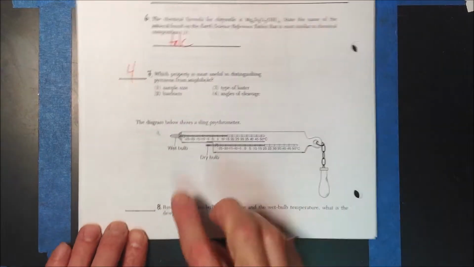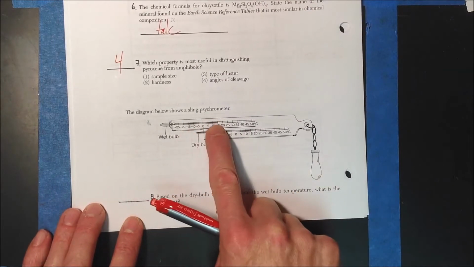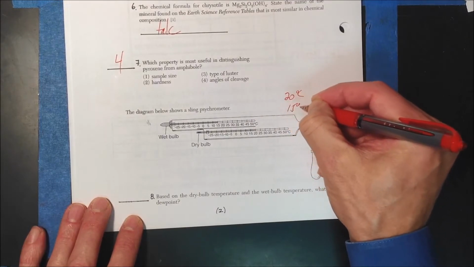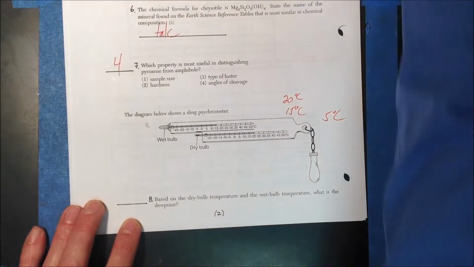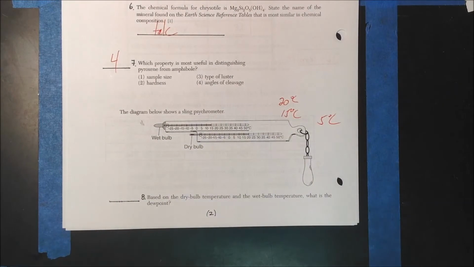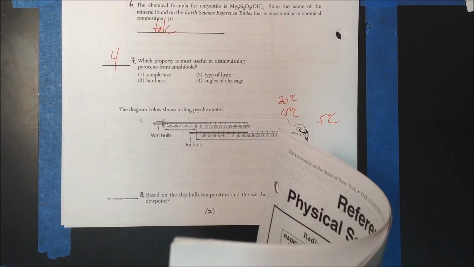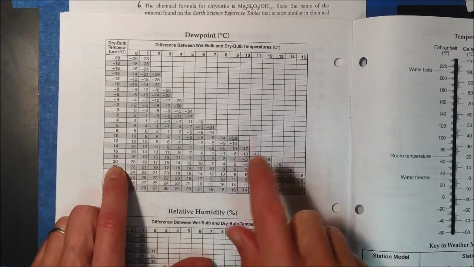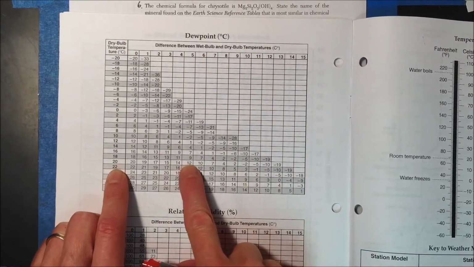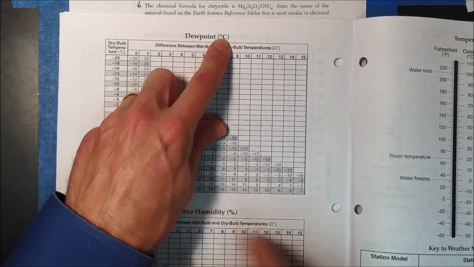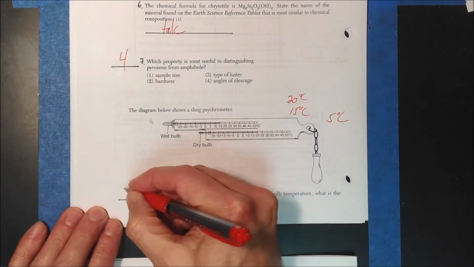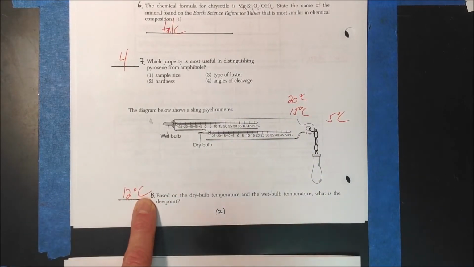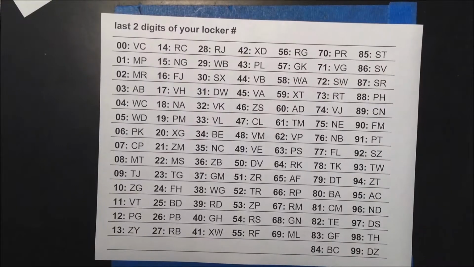Okay, this is review. I threw this on here for review. Sling psychrometer, your wet bulb is 15, dry bulb is 20. 20 degrees, 15 degrees. Difference is 5 degrees C. You look in the reference table. What are we looking for? We're looking for the dew point. So we want to look in the reference table, if you guys can remember this. We have the dry bulb temperature of 20 with the difference being 5 right there. So it's 12 degrees Celsius. And it needs to be 12 degrees Celsius. Anything else, percent, degrees Fahrenheit, are all wrong. 12 degrees C.